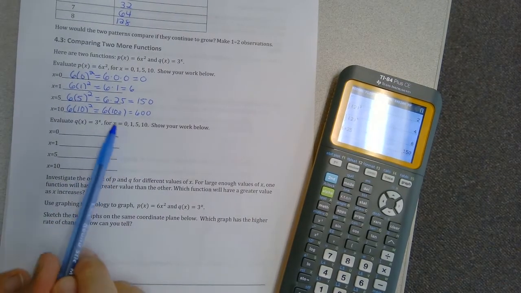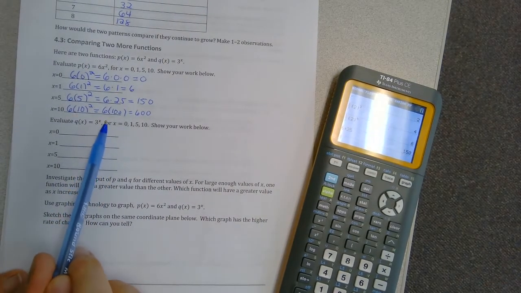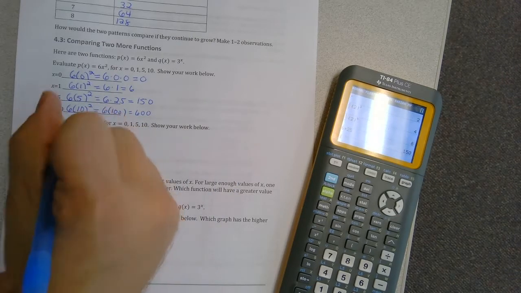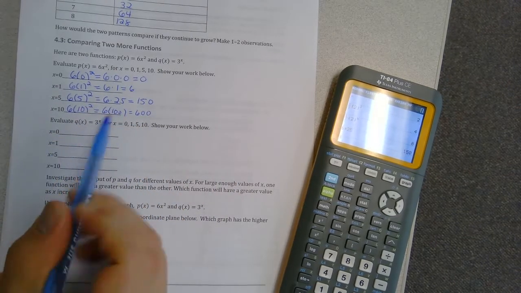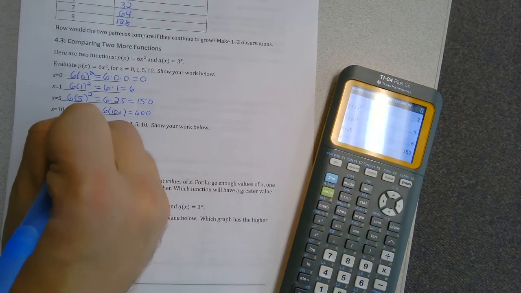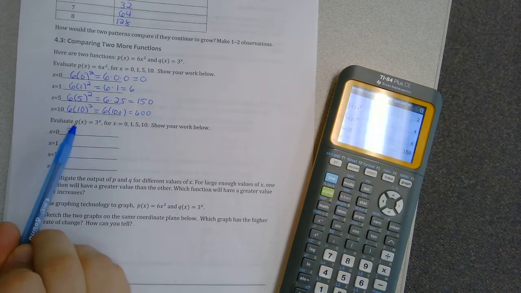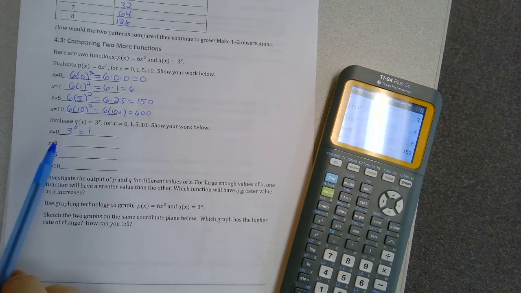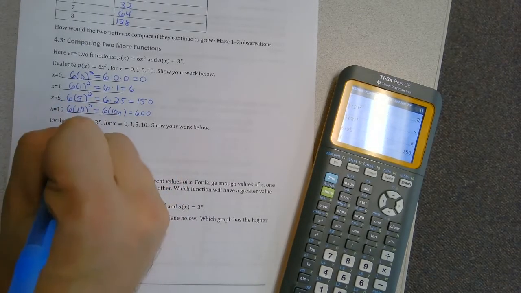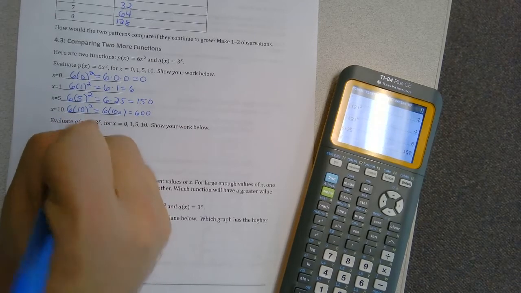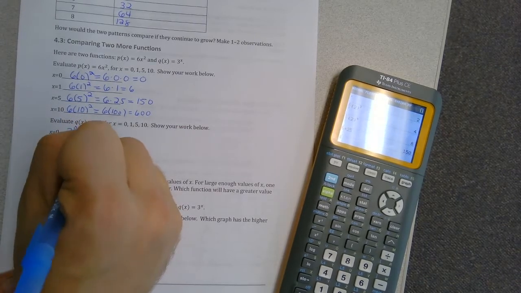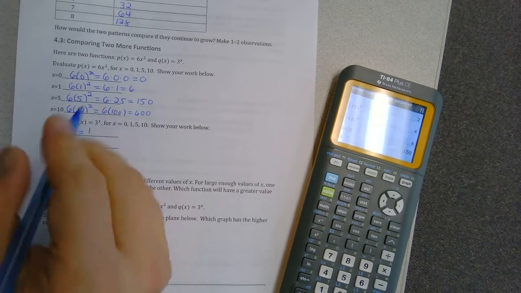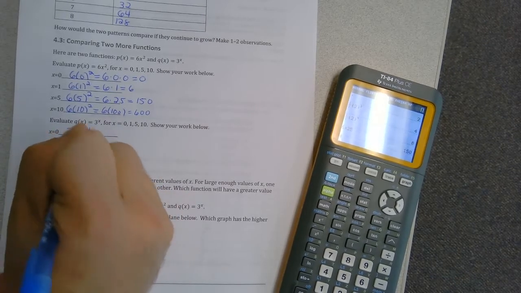Now I'm going to evaluate 3 to the x if x is 0, 1, 5, and 10. So substituting 0 in, we write 3 to the 0. I know that any number to the 0 power is 1. And then I can substitute 1. 3 to the first power is 3. And then substituting 5 in, we can see 3 to the 5th power.